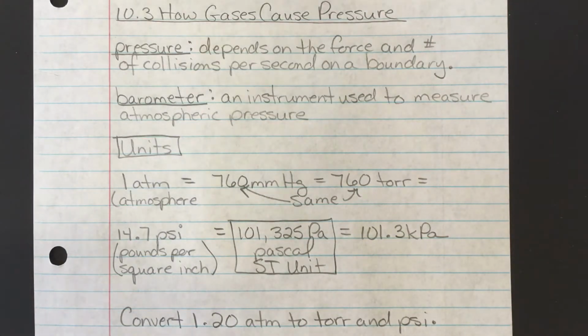All right, so pressure is an important thing with gases, and so we need a definition for pressure. Pressure, first of all, depends on the force and the number of collisions per second on a boundary. And the way pressure is measured is its force per area. And we'll talk about that with the units here in a little bit. But just very important to know that it depends on force and number of collisions per second, because that goes back to our kinetic molecular theory.